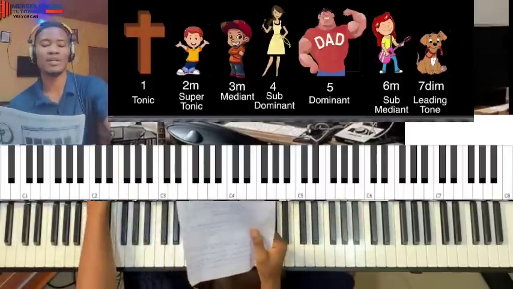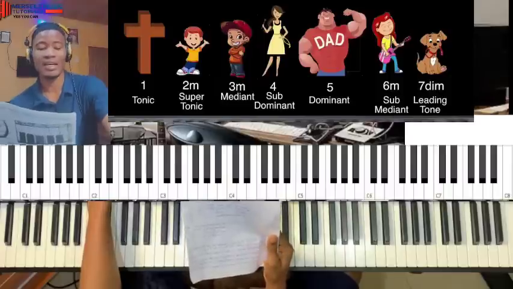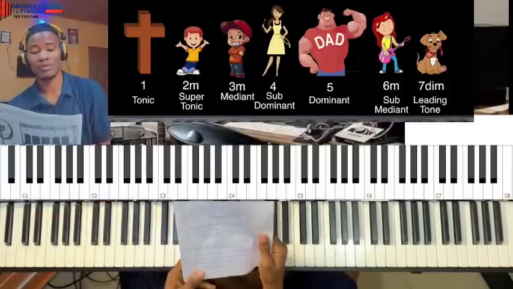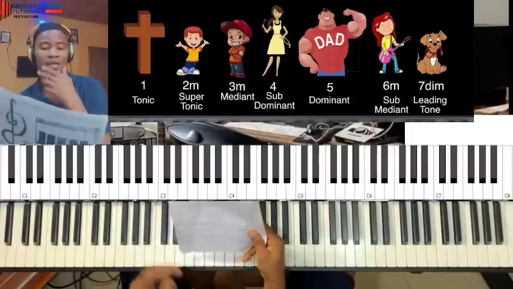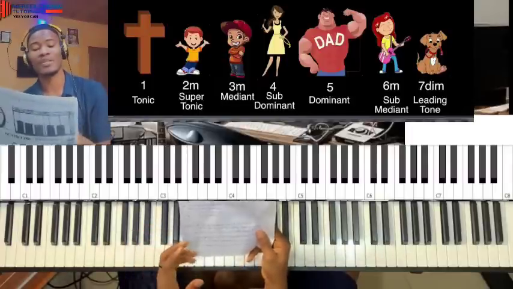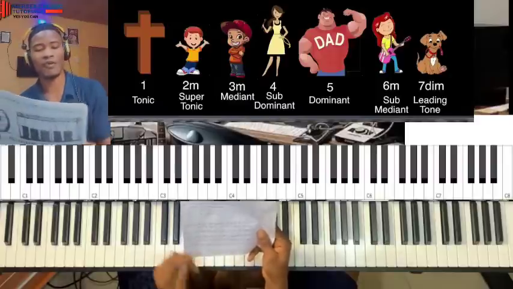Now something I want you to take note of is that chord families are built from a major scale. I've said that before.